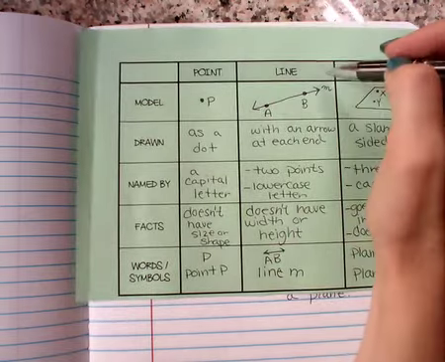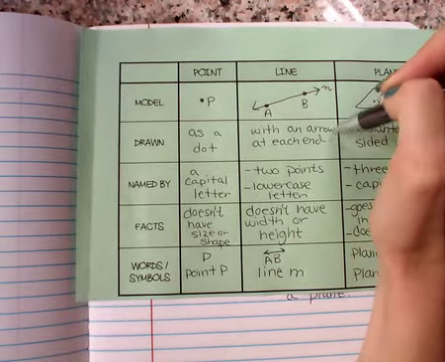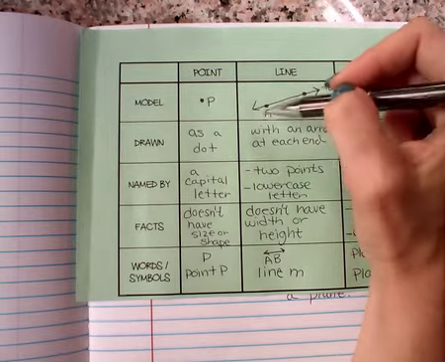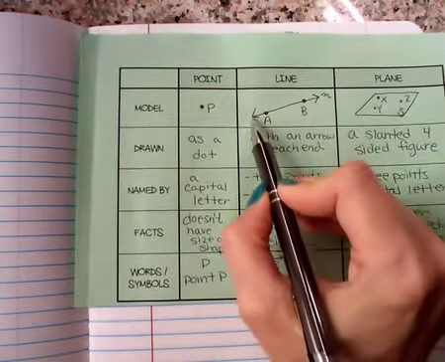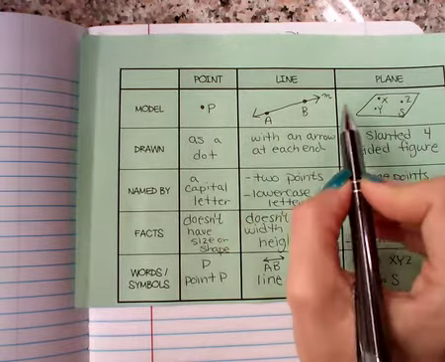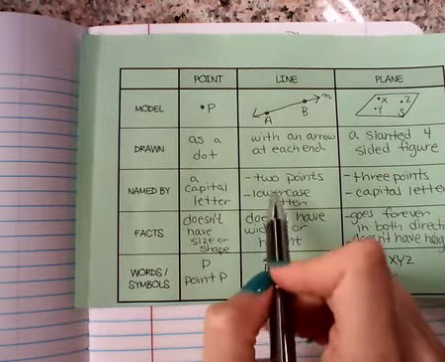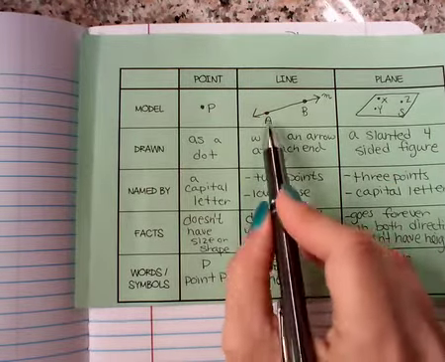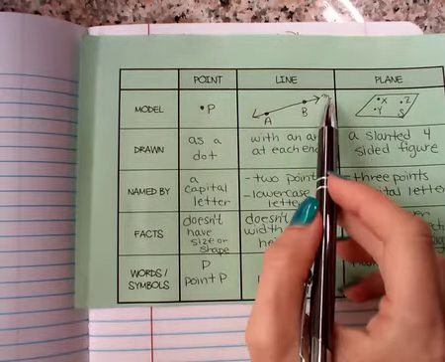All right, let's go on to talking about lines. Lines are drawn with an arrow at each end, meaning that they're going to continue even though I've stopped drawing this line on this paper. The arrows are really telling us that that line is going to continue on and on forever. We're going to name the line either by using 2 points or with a lowercase letter.